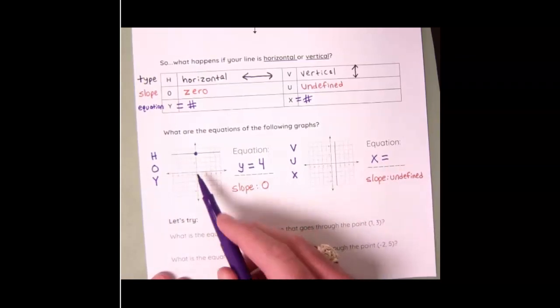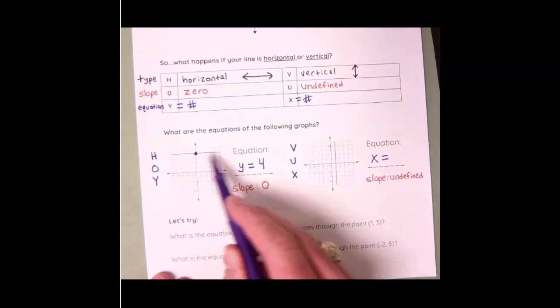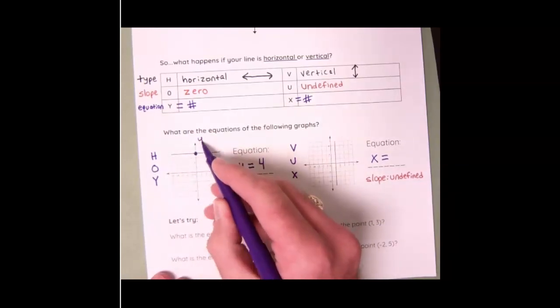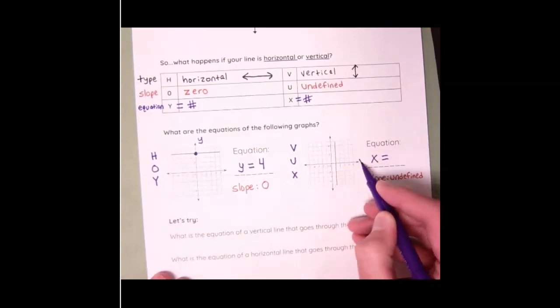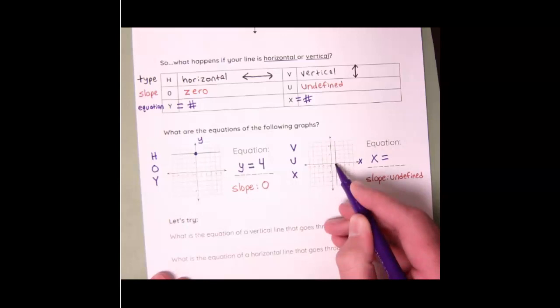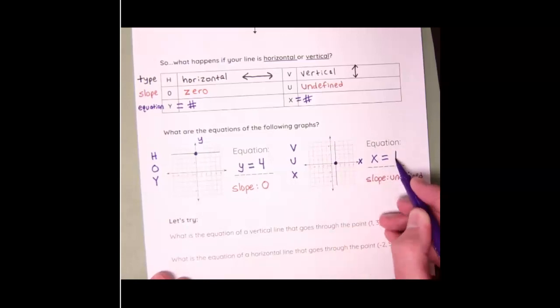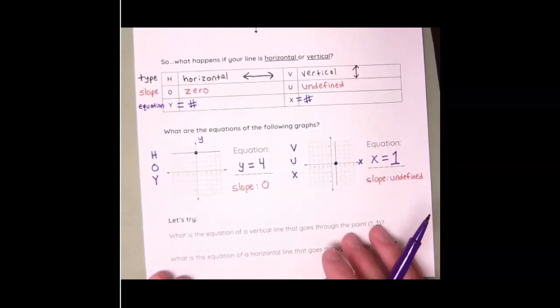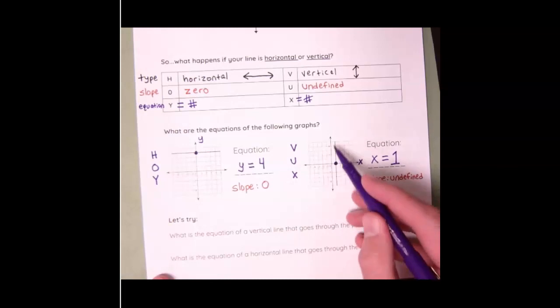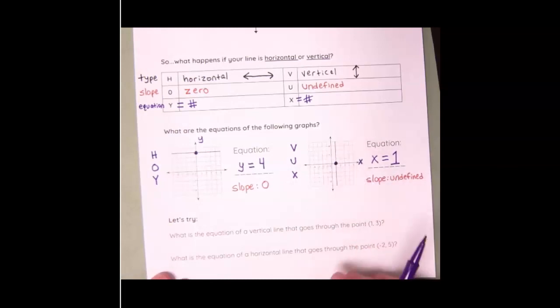And again, the way I found it before was I saw where the line crosses the y-axis. On this one I'm going to see where the line crosses the x-axis. So this line crosses the x-axis right here at 1. So my equation would be x equals 1, because that is where my line crosses the x-axis.